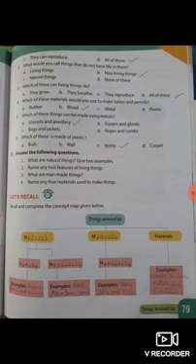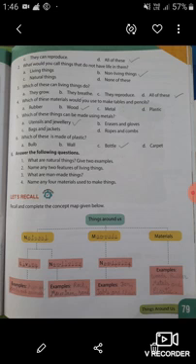Now you have to give the examples of living and non-living things. So you have to write the examples of living things below the living. So the examples of living things are human, plants, and animals.